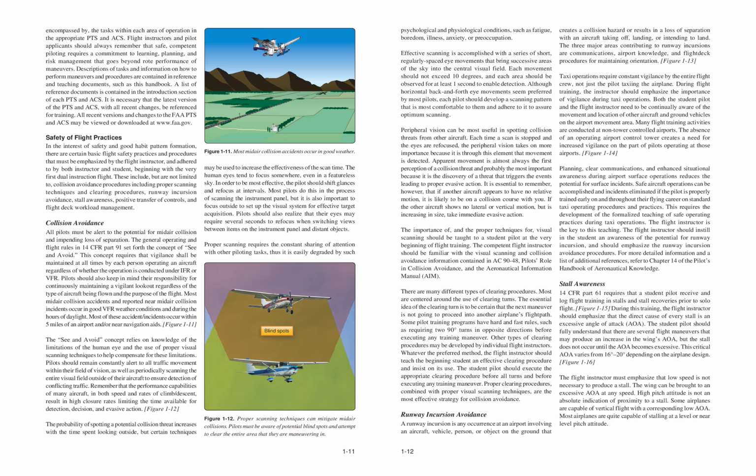Figure 1-12. Proper scanning techniques can mitigate mid-air collisions. Pilots must be aware of potential blind spots and attempt to clear the entire area that they are maneuvering in. 1-11. Psychological and physiological conditions, such as fatigue, boredom, illness, anxiety, or preoccupation.